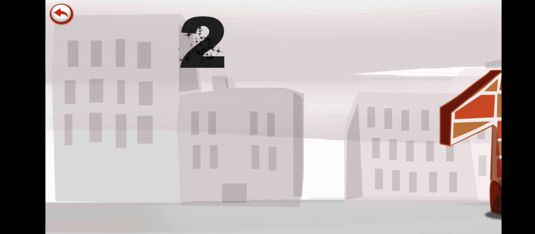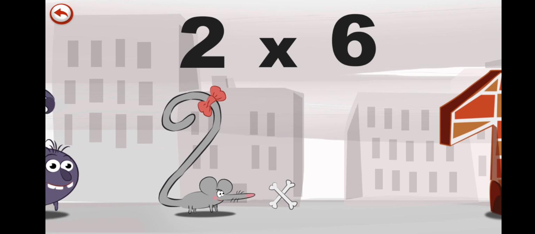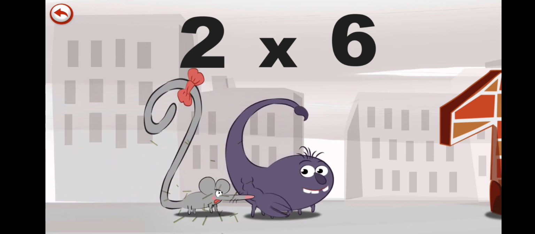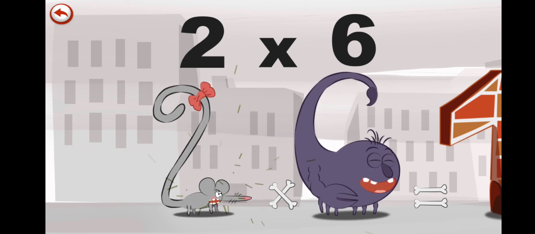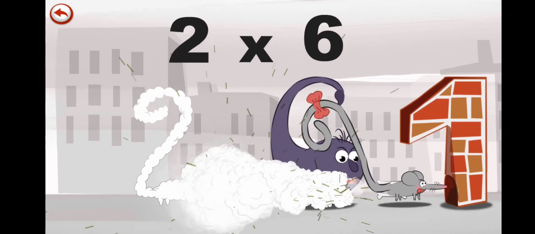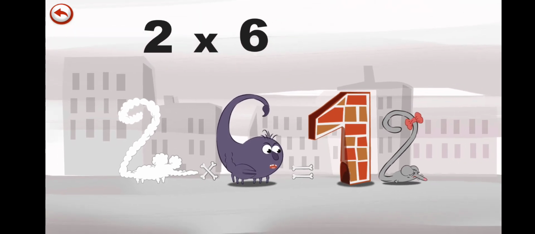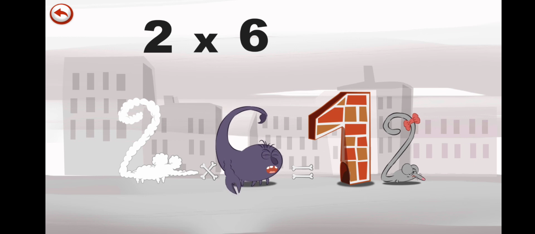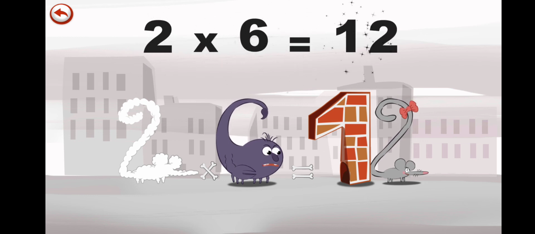What's the story of 2 times 6? When Two Squeaks sees Scorpio 6 the scorpion, she is frightened he will sting her. She is terrified and runs. She scurries down a mouse hole and hides behind a wall. Phew, Two Squeaks is safe at last. 2 times 6 is 12.